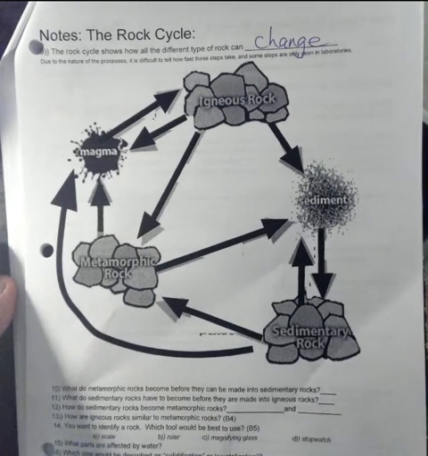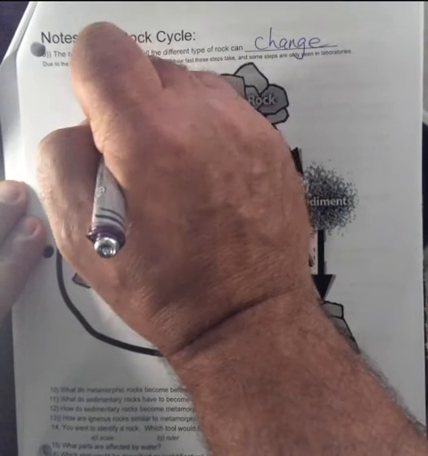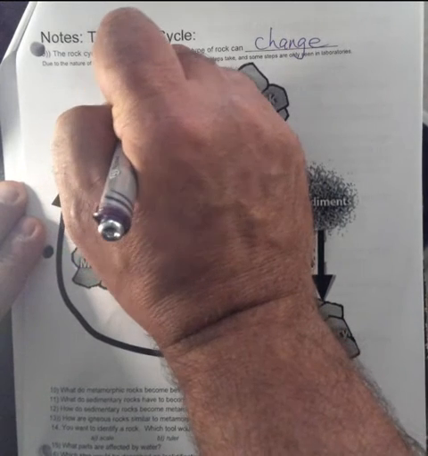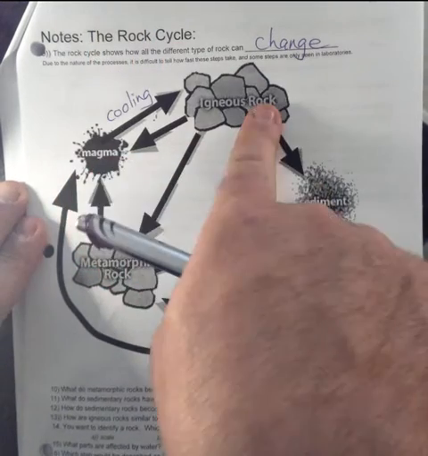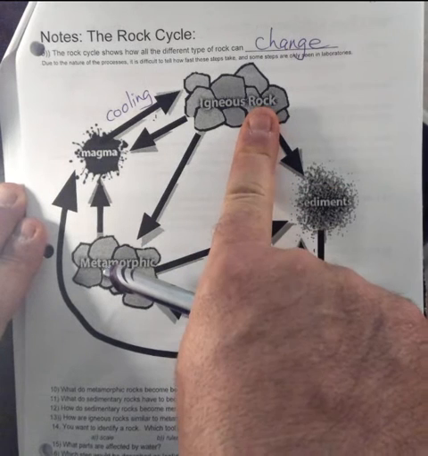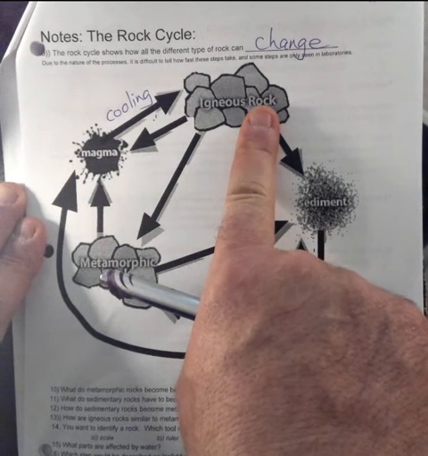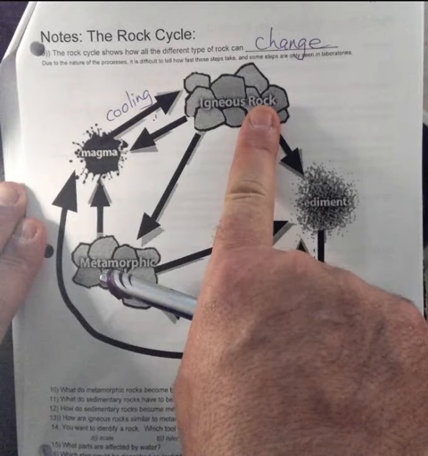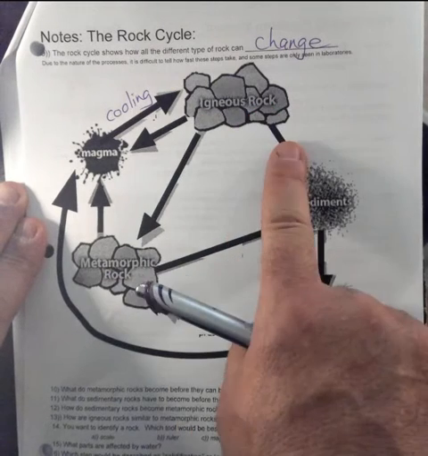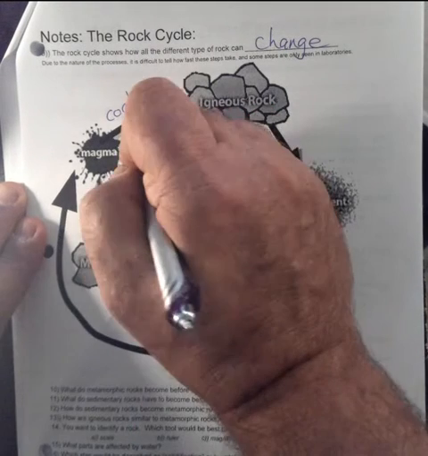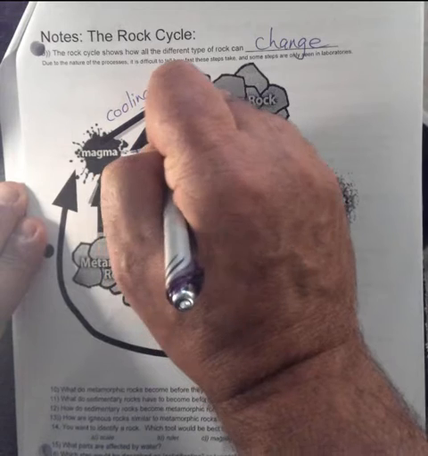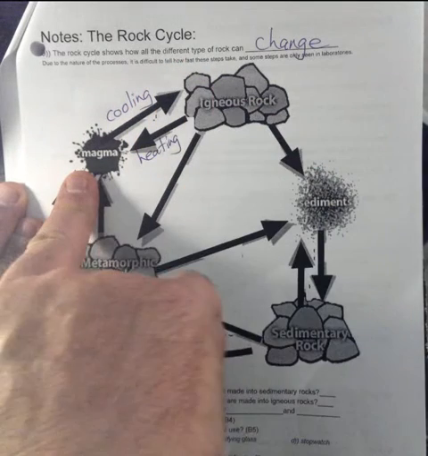You have melted rock. It undergoes cooling, and that turns into igneous rock. We've talked about that before. But the igneous rock doesn't stay rock all the time. It can change in 3 different ways. I could go through some more heating and turn it back into magma.